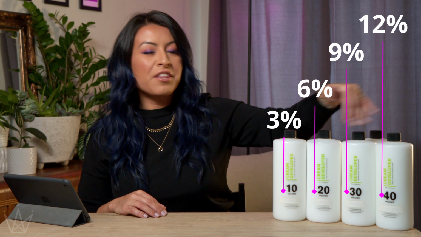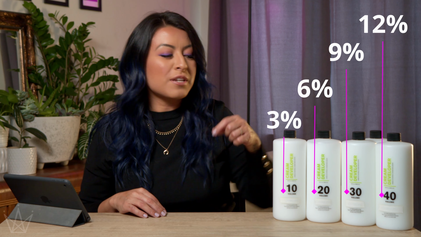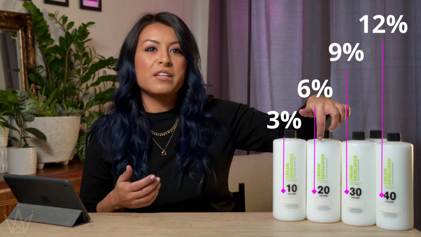Now, when you buy the developers, normally it's just showing you the volumes, 10, 20, 30, 40. But what I like to do is I will mark the bottles with the additional percentage. So it just helps to remind me what I'm actually reaching for. So I can write 3%, 6%, 9%, and 12%. And that way it helps to break down what the actual percentage of hydrogen peroxide is within each bottle.